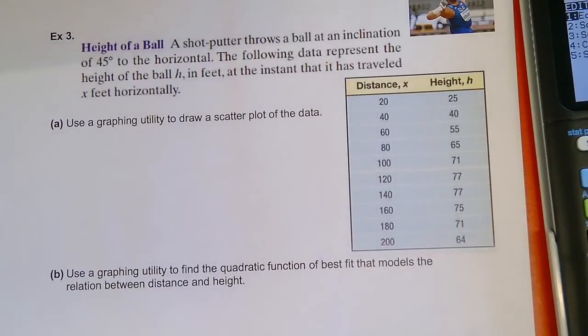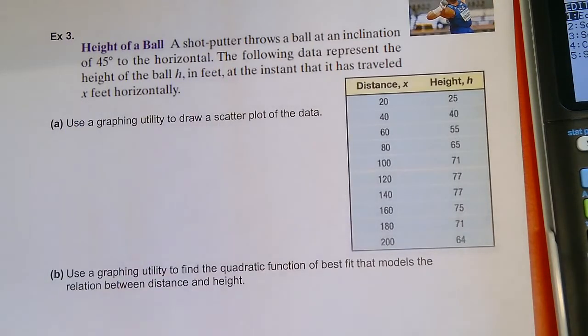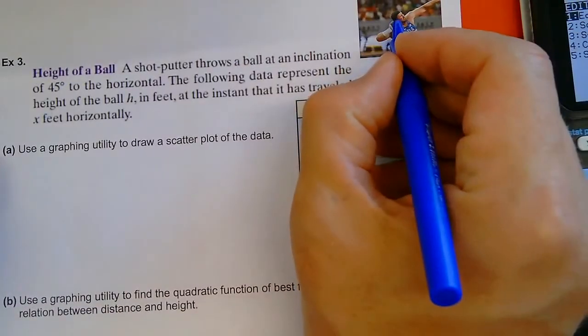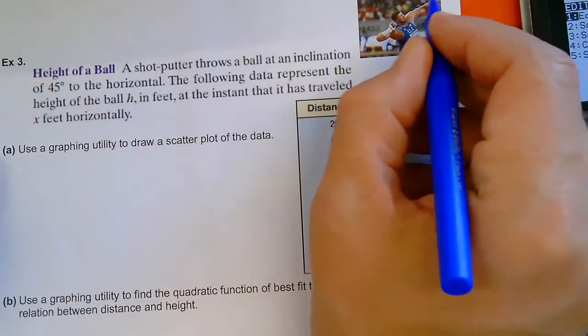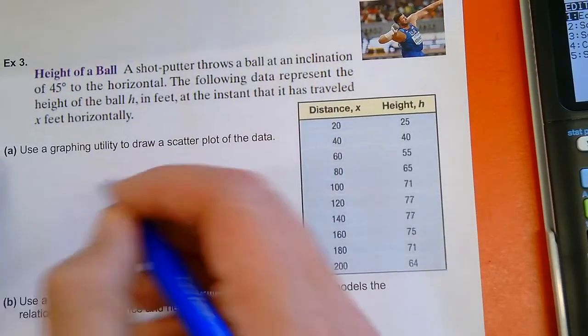All right, so for the last question for today, this is looking at goal number 2, where we're building quadratic models from data. Example 3 is talking about a height of a ball. We've got a shot putter, and he throws a ball at an inclination of 45 degrees to the horizontal. The following data represents the height of the ball, h in feet, at the instant that it has traveled x feet horizontally. So again, big idea: a guy is shot putting this thing, and it's going in a parabola. So it's most likely going to look like a parabola.